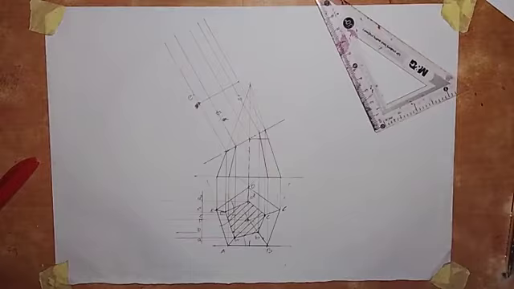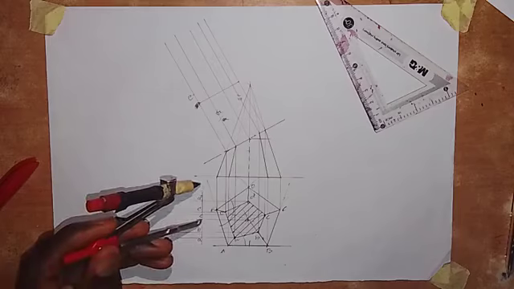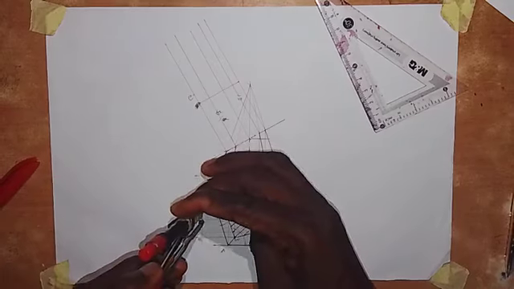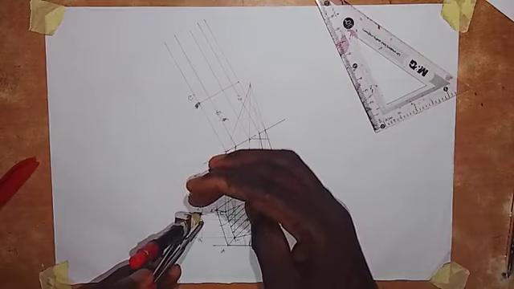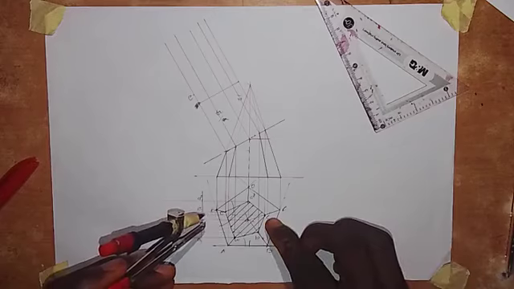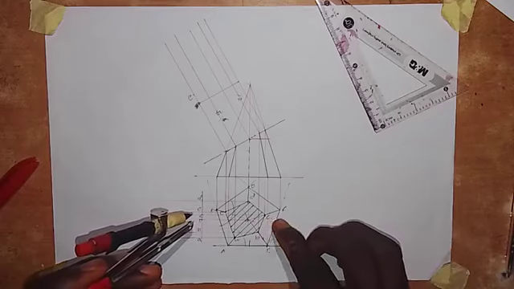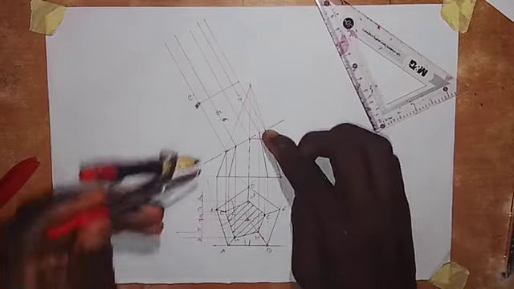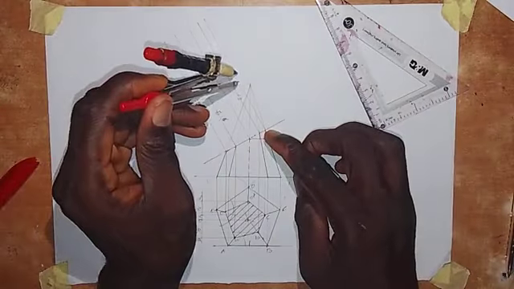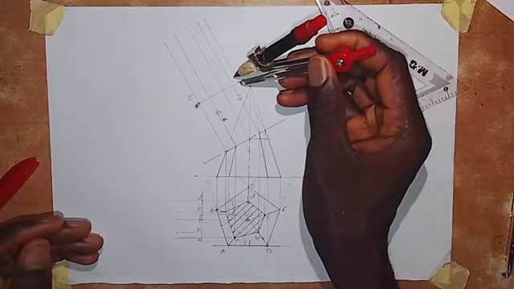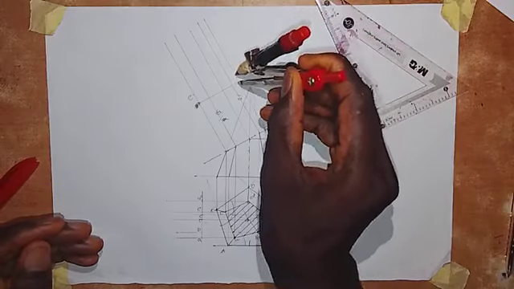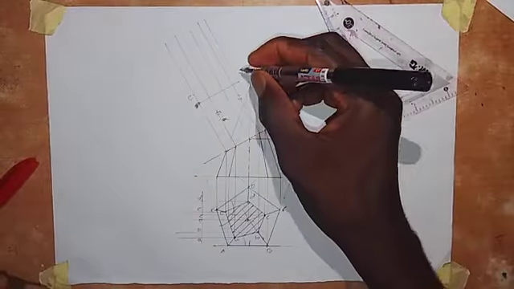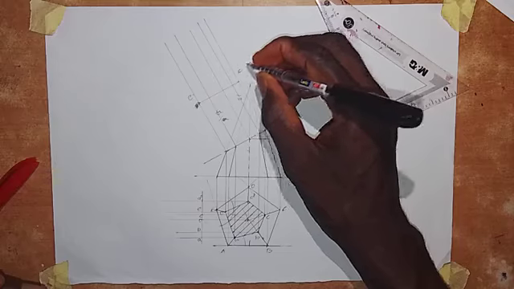So next we have OC. This is point C here. That's very small. I have C here, so this is the line for C. I'll come here. The distance is very small, so we make an arc for C here. So this is point C.